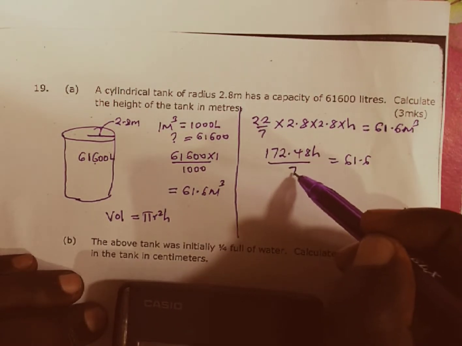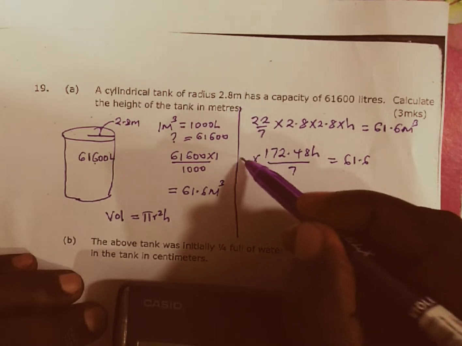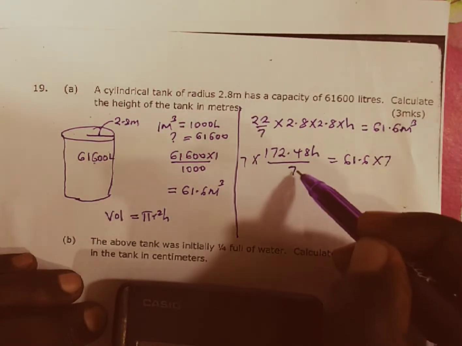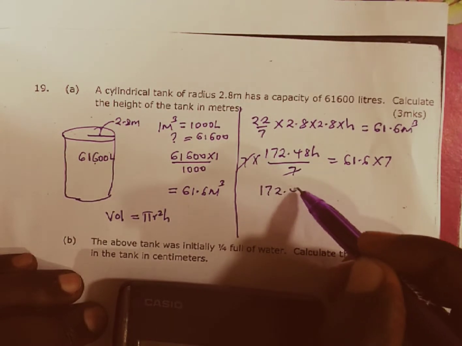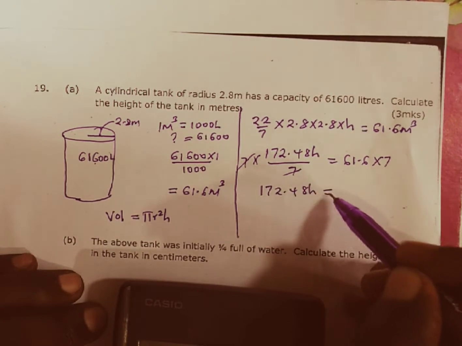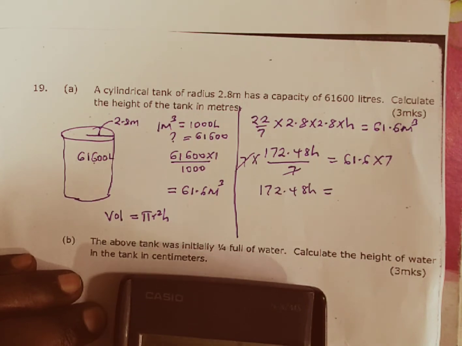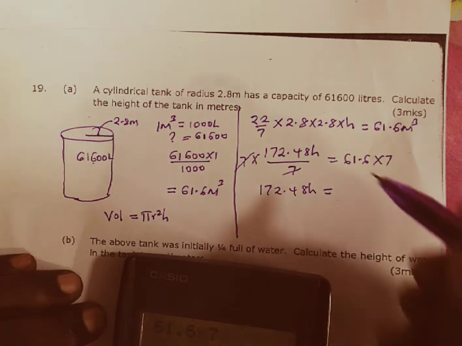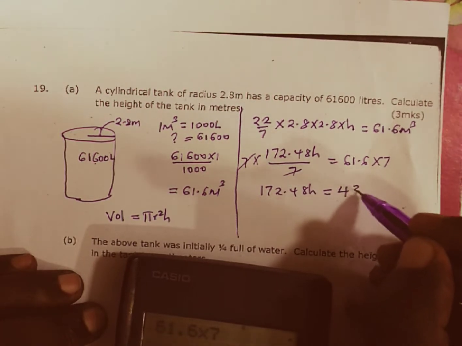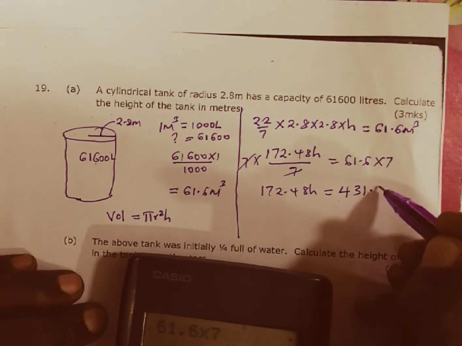If you want to get rid of this fraction, we multiply by 7 on both sides, such that 7 and 7 go. We remain with 172.48 h, and this is going to give us 61.6 times 7, which gives us 431.2.